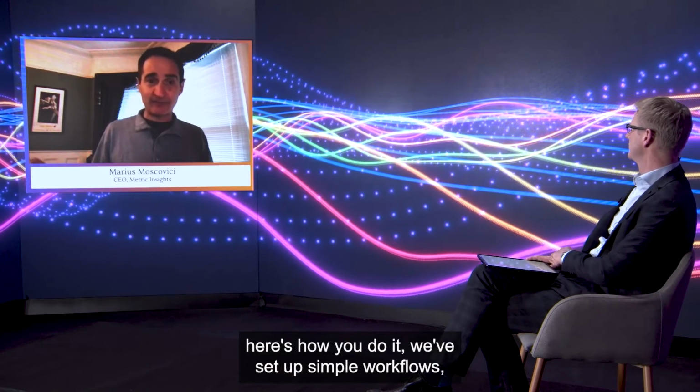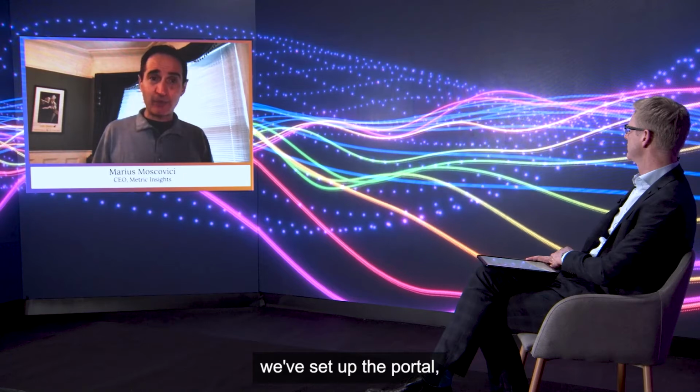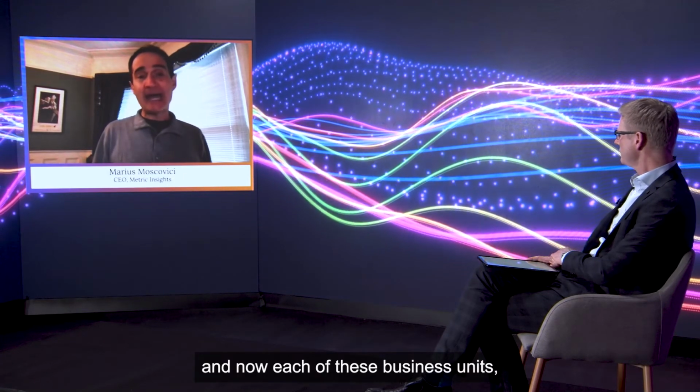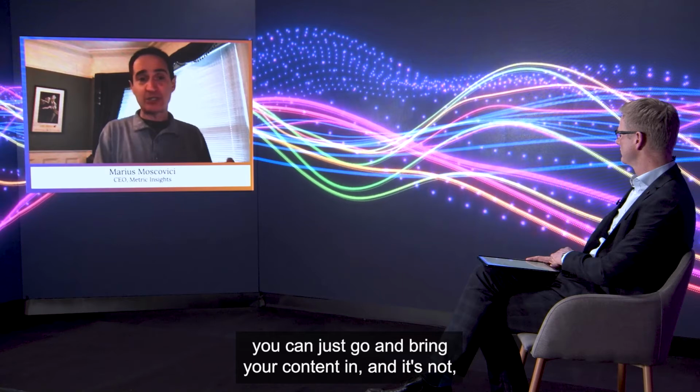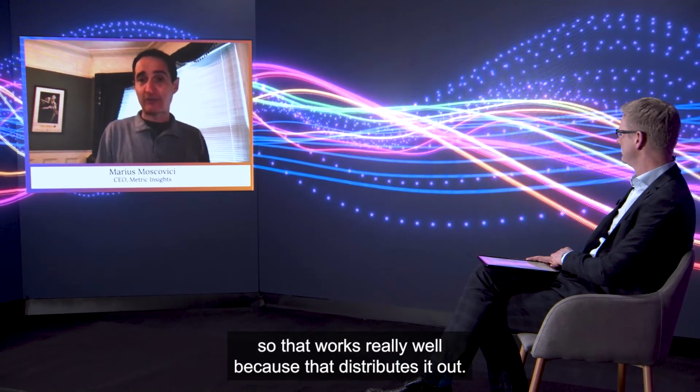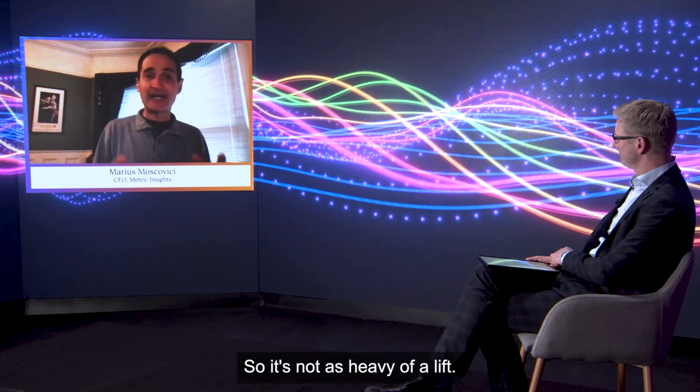We've set up simple workflows. We've set up the portal. We've set up a way for content to automatically get synchronized in there. And now each of these business units can just go and bring your content in. That works really well because that distributes it out, so it's not as heavy of a lift.